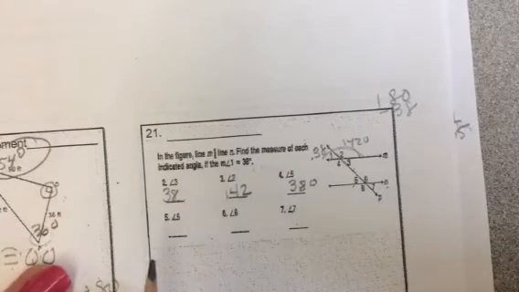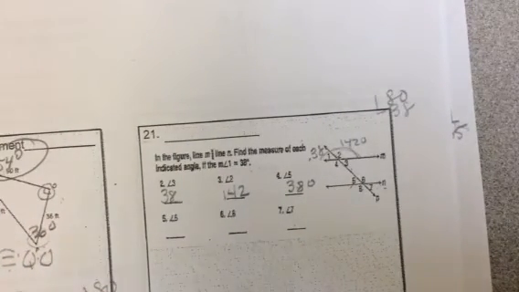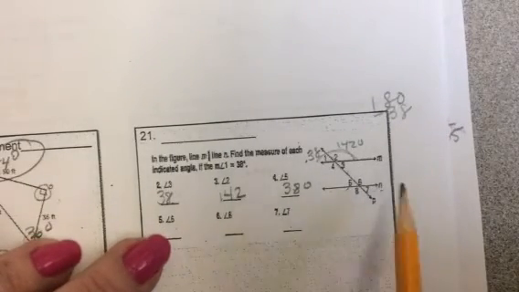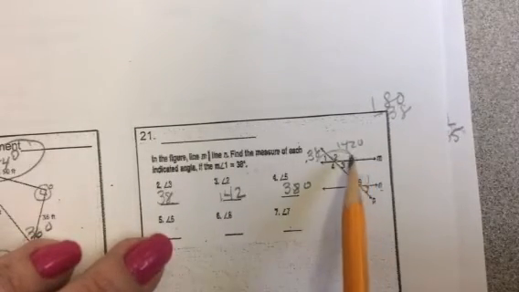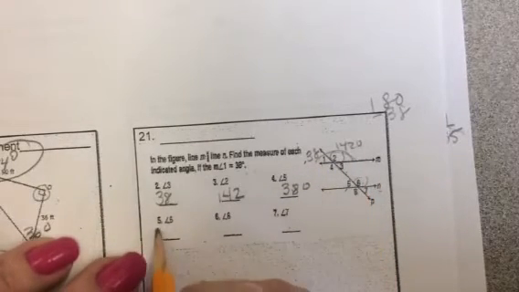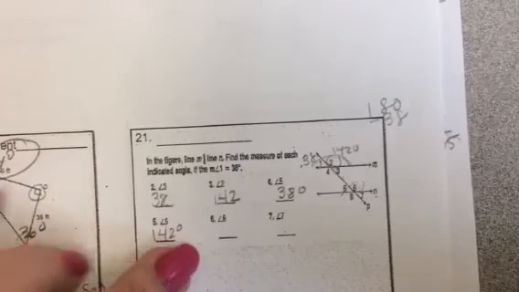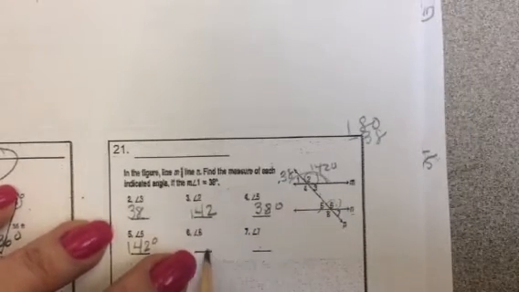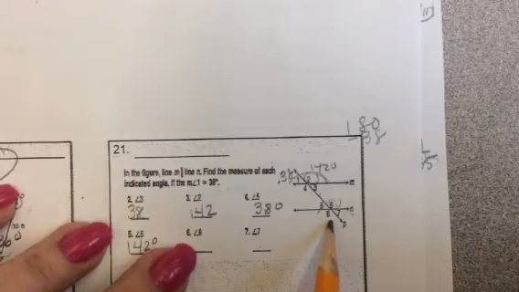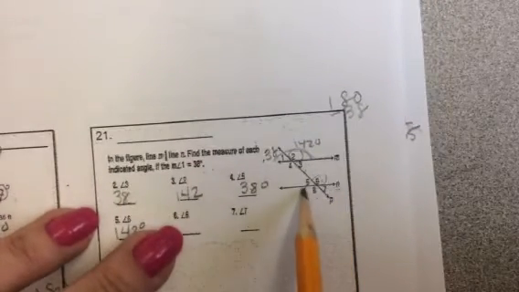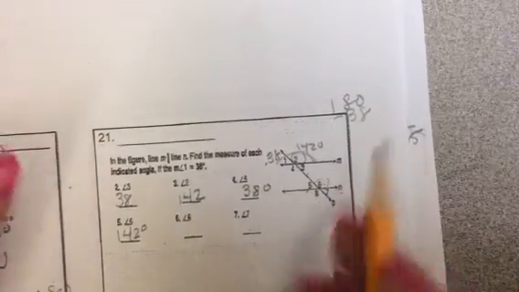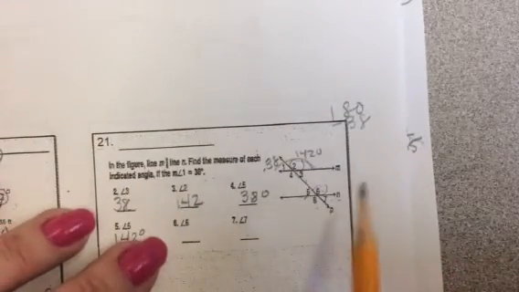And the measure of angle 6. I know that angle 6 and angle 2 are corresponding angles, so therefore angle 6 is going to be 142 degrees. And measure of angle 8. Also, if I look at it, I know that it's obtuse, so if they're all following the same pattern, I know that it's going to be 142 degrees.